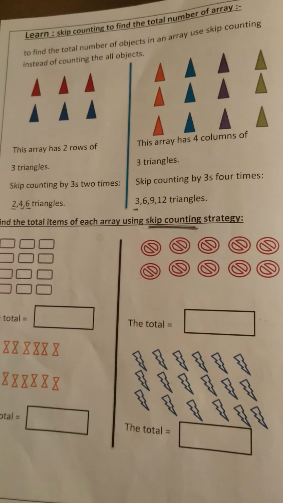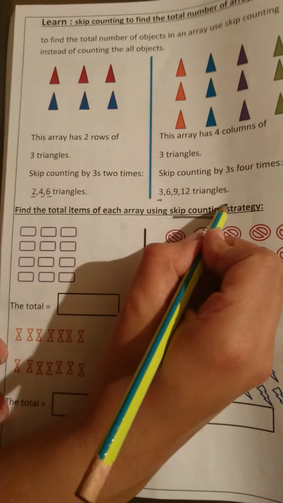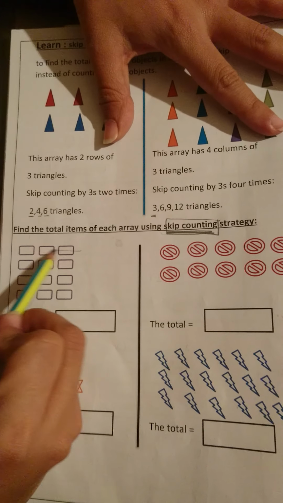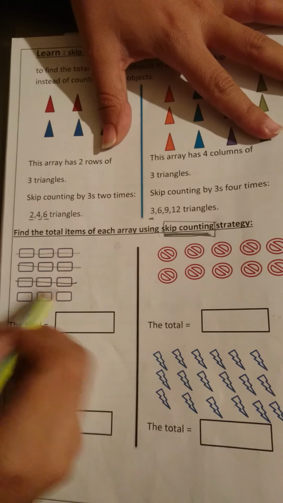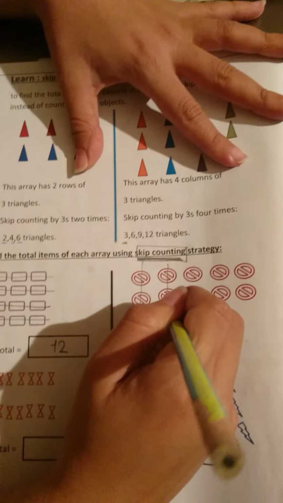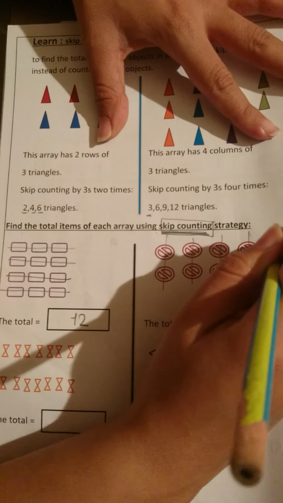Okay. Here, he wants you to use the skip counting, because I have another way. Let's skip counting. 3, 6, 9, 12. Okay, let's skip counting here. 2, 4, 6, 8, 10.